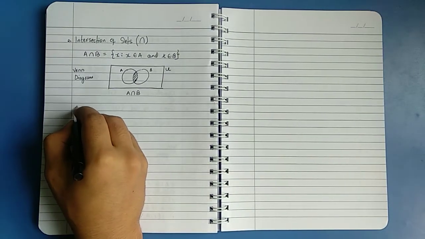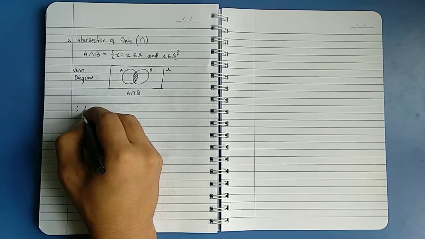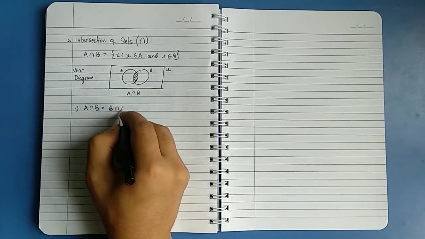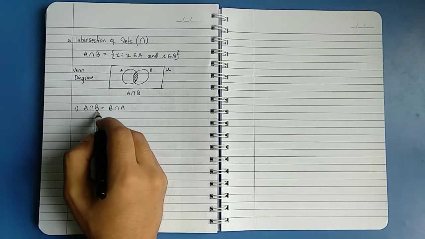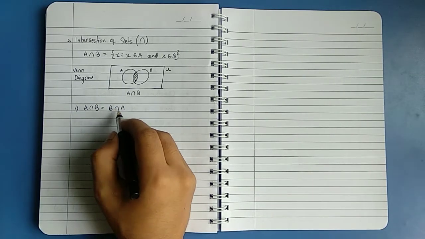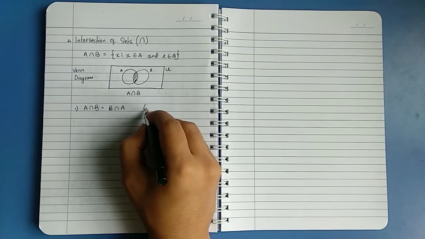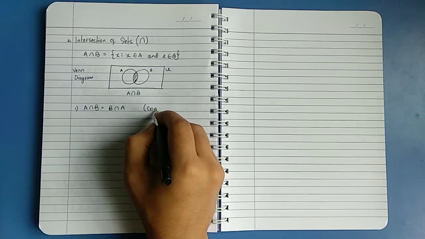Again, there are some laws. First one, A intersection B is equal to B intersection A. You take common elements of A and B, or you take the elements that are common in B and A, you get the same elements. So this one is the commutative law.